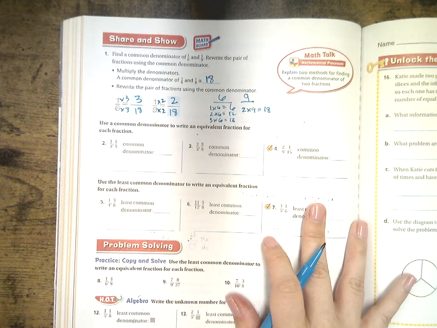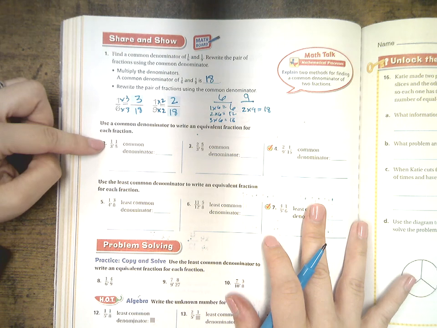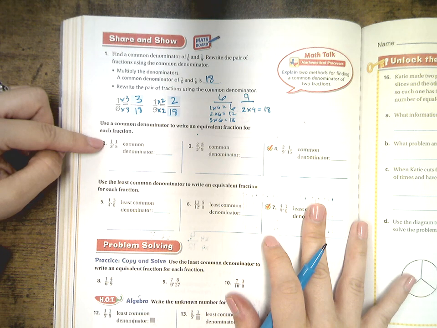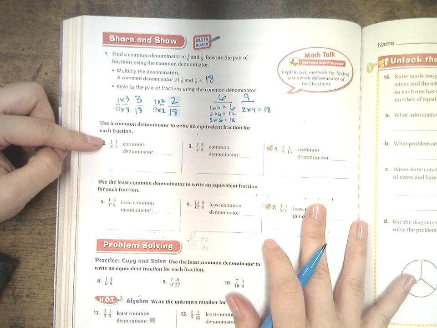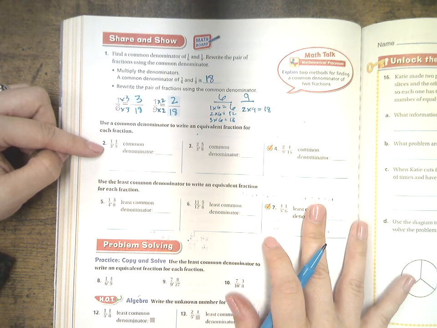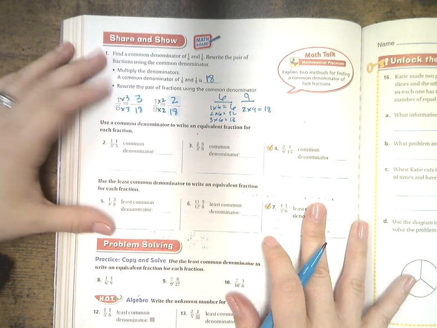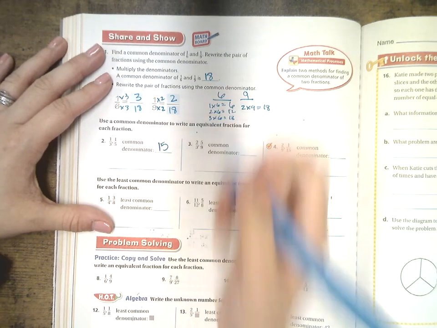So let's find the common denominator of my fractions here. So 3 and 5. What are my multiples of 3 and 5? Or what do you think is a common multiple of 3 and 5? What can I multiply both 3 and 5 by to get to the same number? Joseph. 15. That is my least common denominator.